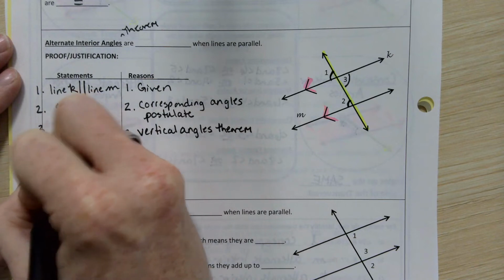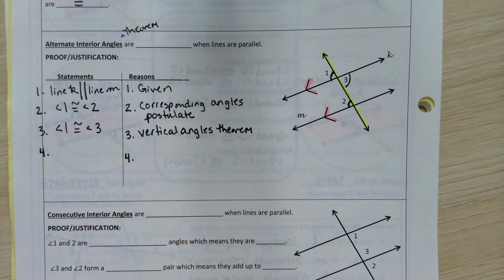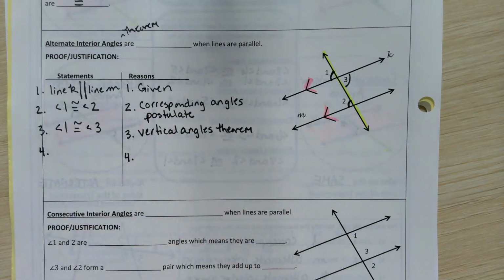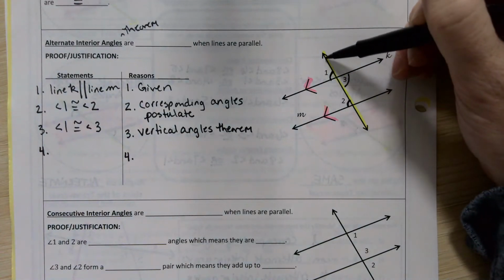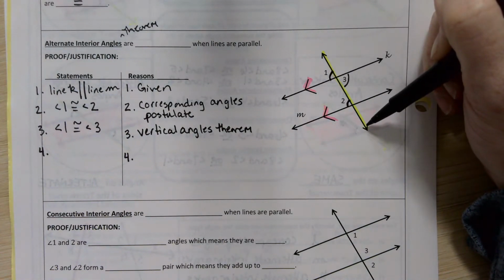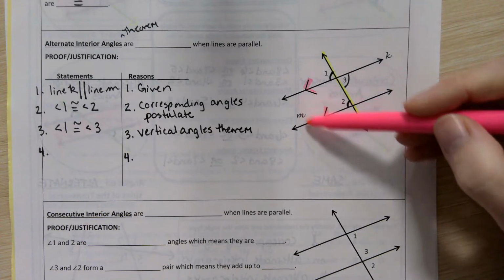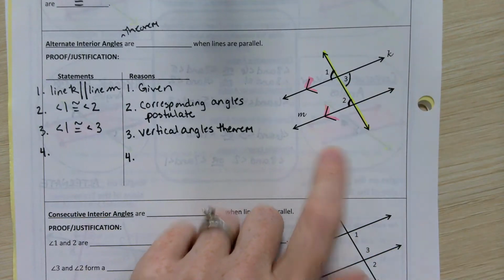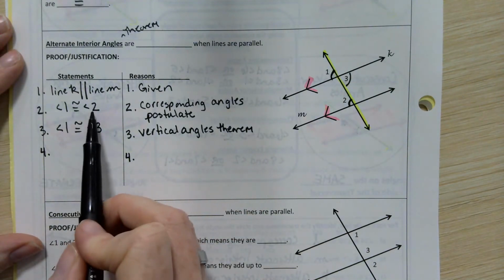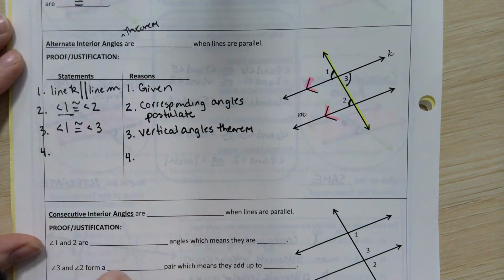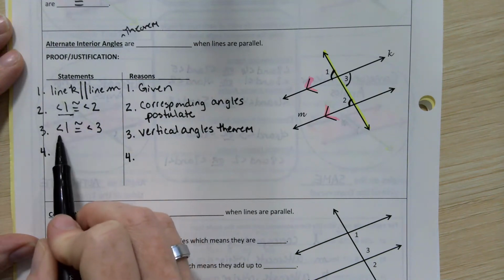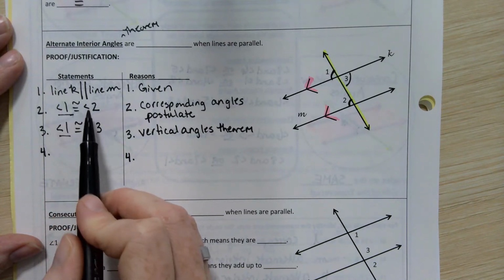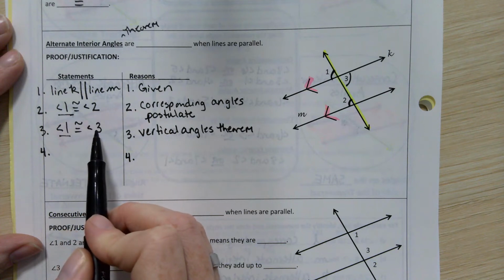All right, our goal in this proof, if we weren't clear from the beginning, was to get to some kind of information about alternate interior angles. So when you're looking at this picture, we want angles that are on alternate sides of the transversal, but both in that interior space. So that means we want to talk about angle 3 and angle 2. So let's investigate. Angle 2 is the same size as angle 1. Angle 3 is the same size as angle 1. If these both match angle 1, does it make sense that they have to match each other as well?